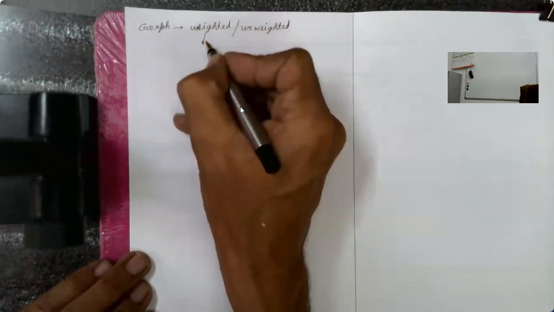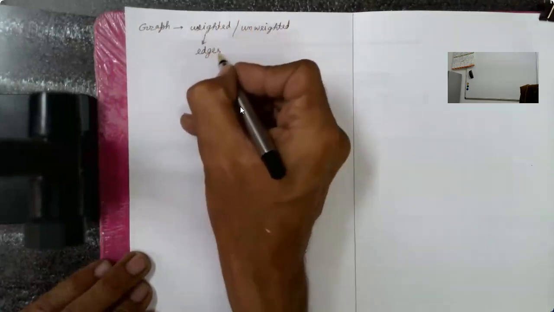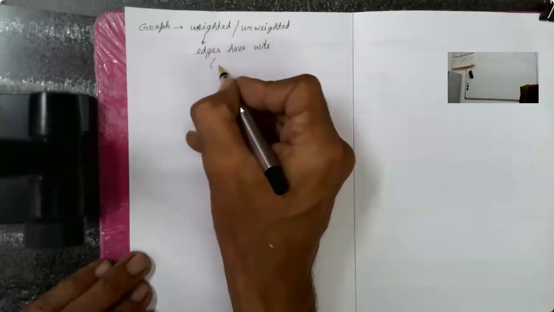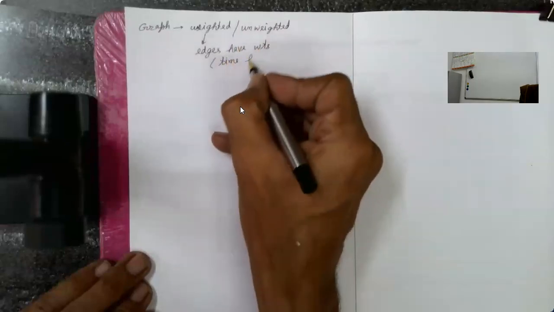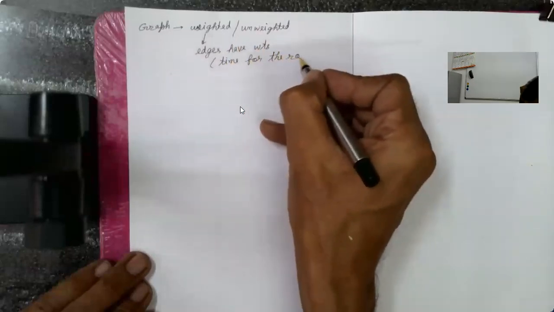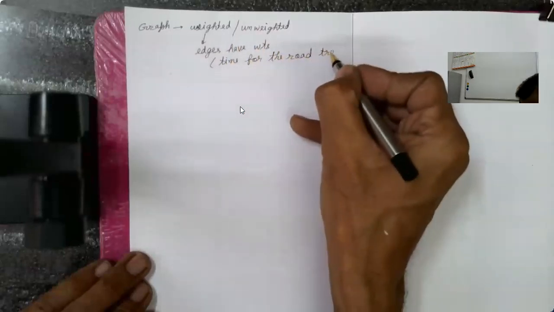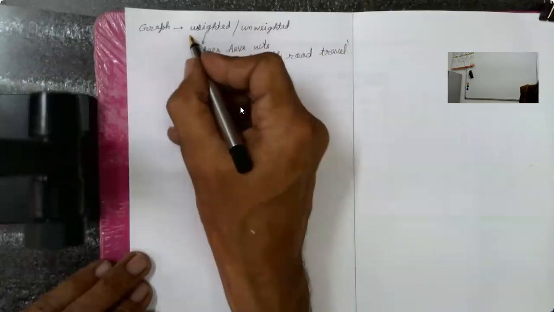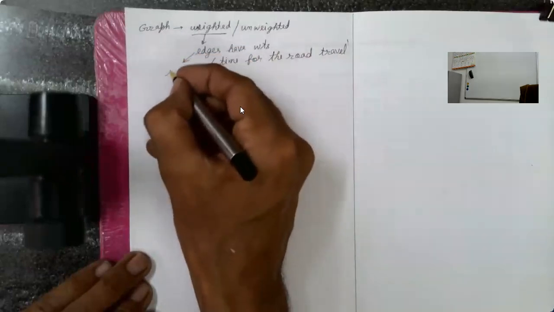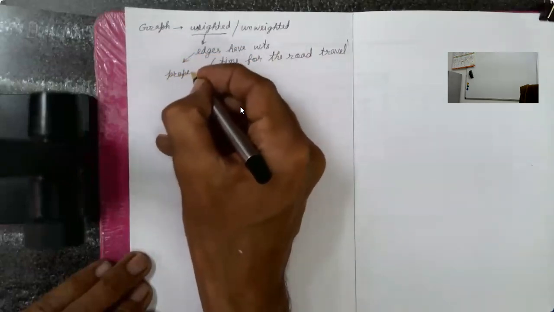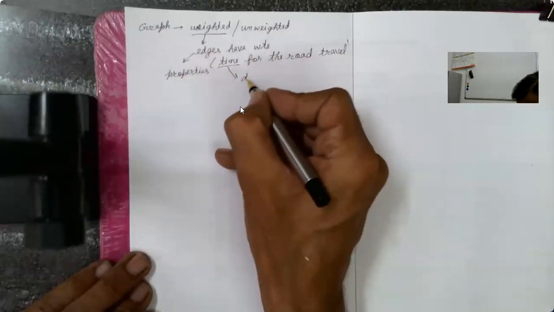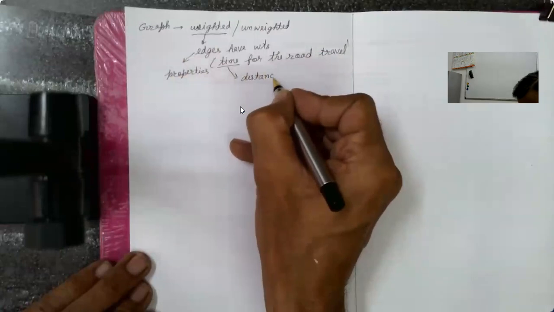A weighted graph means edges have weights, like the time for the road travel that I showed earlier. That was the weight assigned to the edge. So a weighted graph means we store the properties of the edge. For example, the time, or sometimes the distance, if you want to travel the shortest distance.